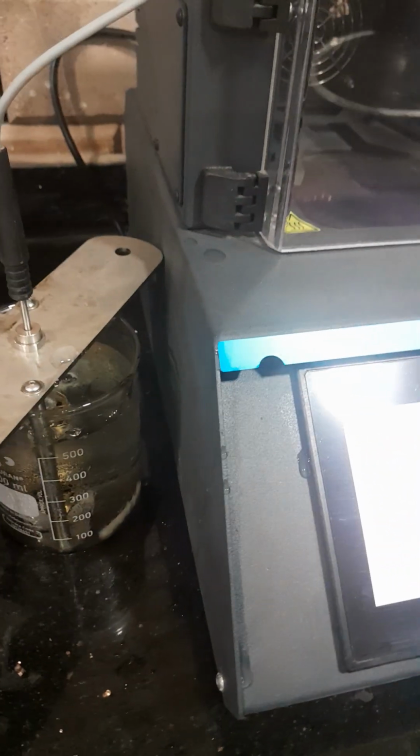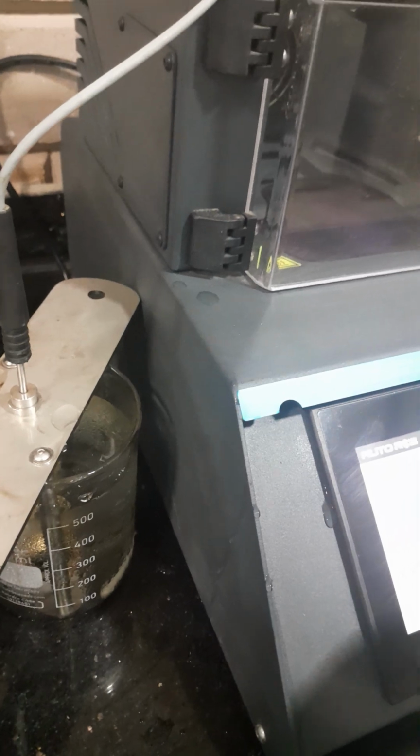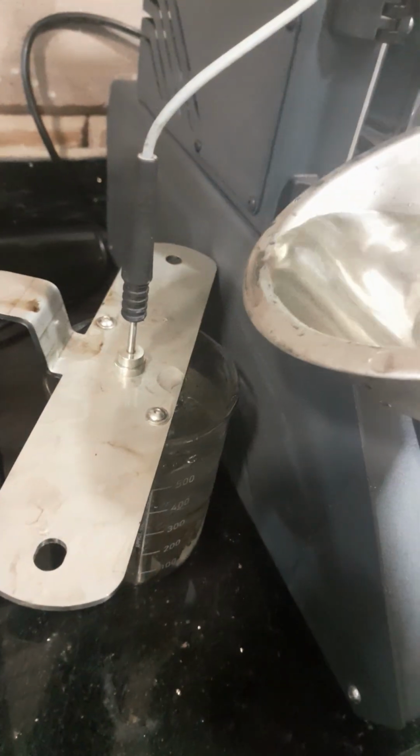So the temperature will be adjusted once again to arrive at 5 degrees Celsius accordingly. So here we go. Simply add a little of cold water to drop the temperature.